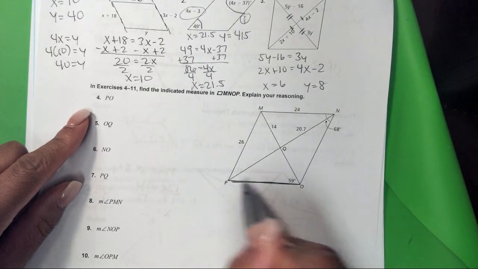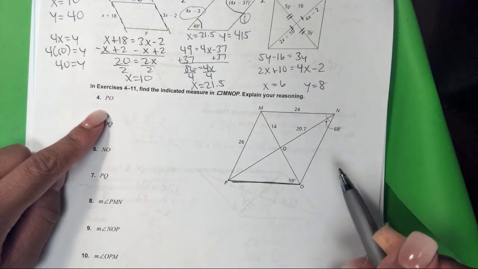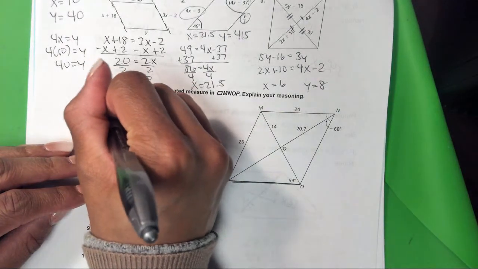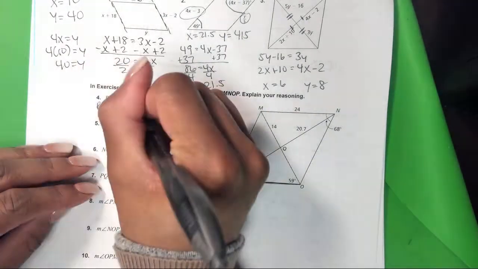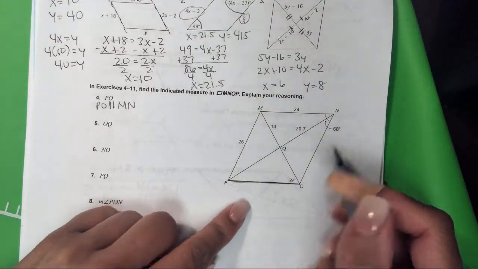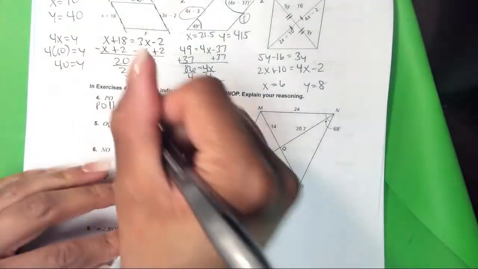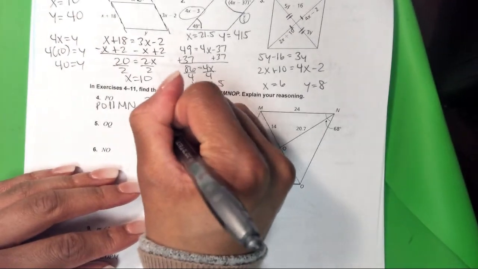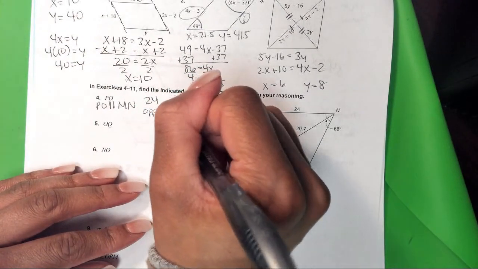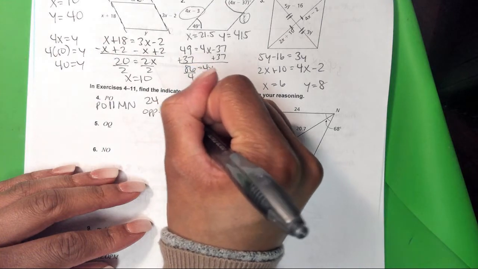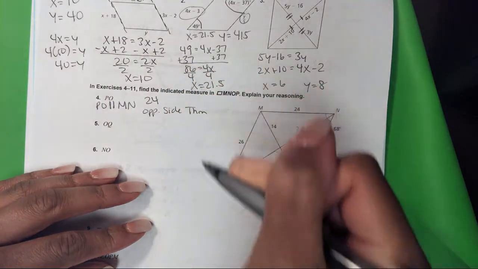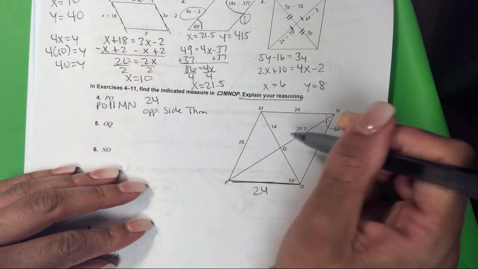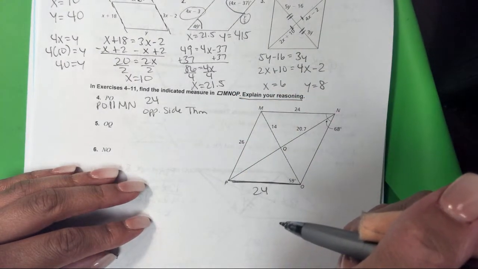And so what is parallel to PO? Well, MN is parallel to PO. So now PO is parallel to MN. And what is MN? 24. So that means PO must also be 24. And there's 24 because of opposite, and I'm abbreviating, sides theorem. Because it does say explain your reasoning, which means what theorem did you use to get that answer.